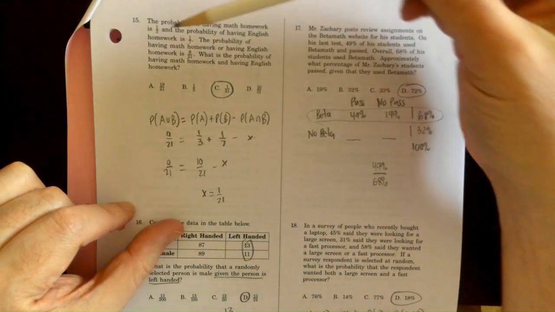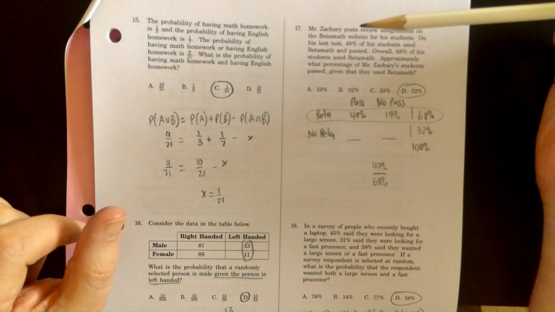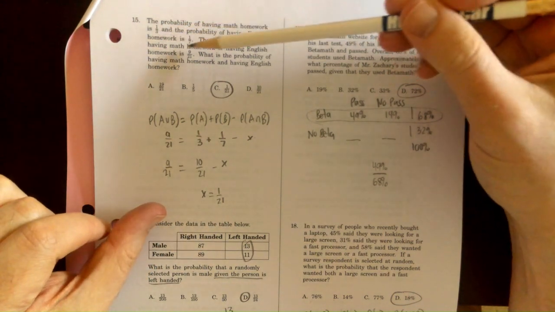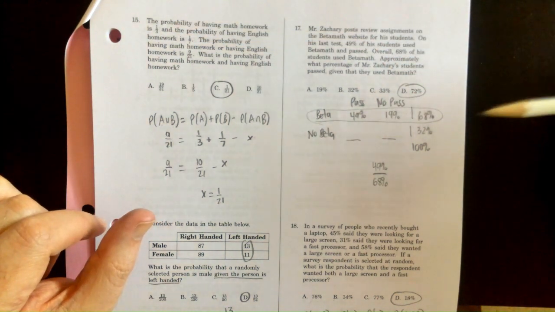And think about it. We have math homework about once every 3 days and English homework like once every week. So the probability of them both happening on the same day is not very good. It's 1 in every 21 days.